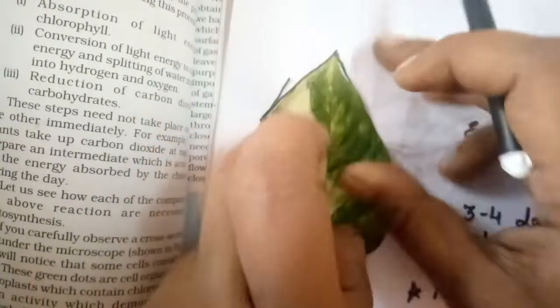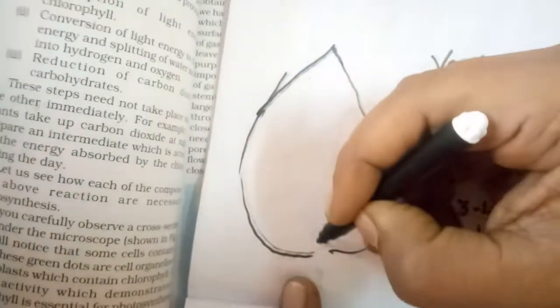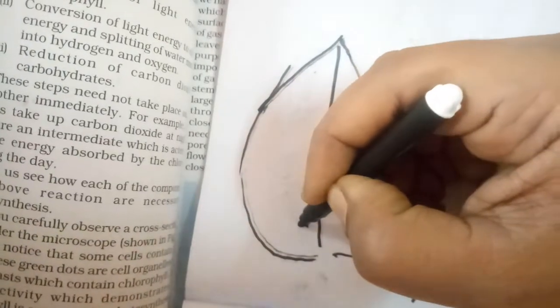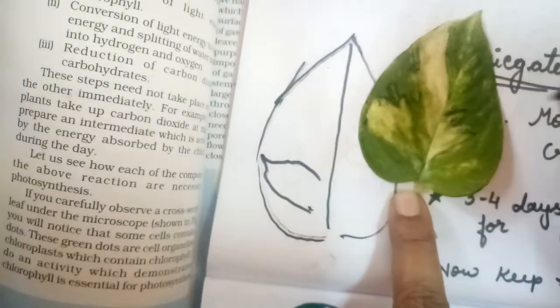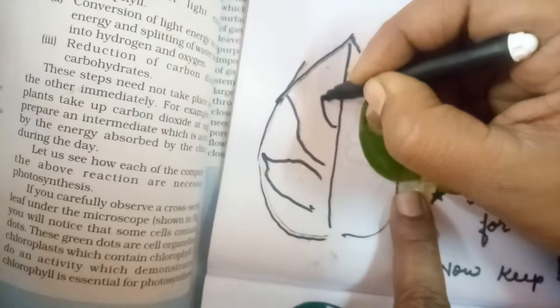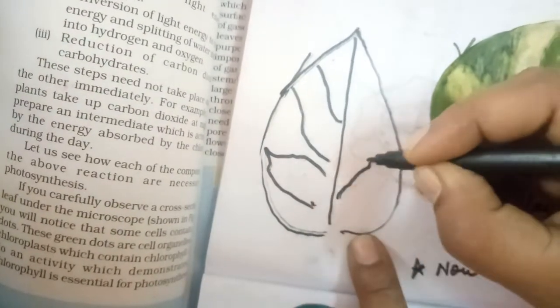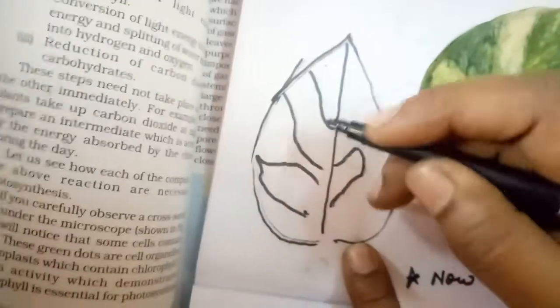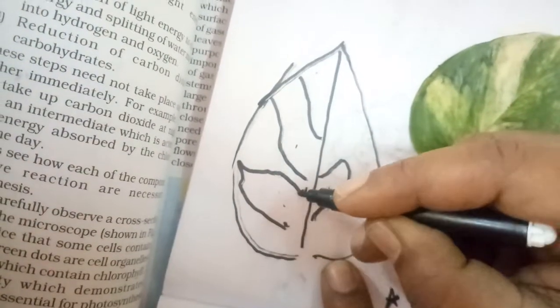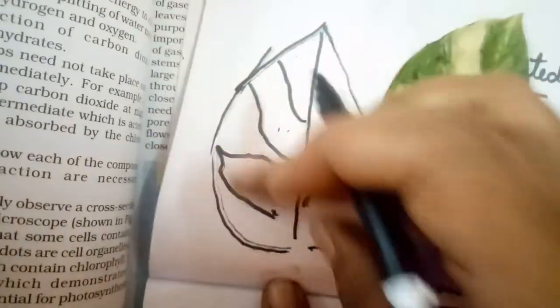And then you can shade the parts. So these are the parts here like this. So you have seen these parts here. So this part like this here, and then this part like this here, and here in this manner. So this is the area where the chlorophyll pigments are not present. So this way you have to trace it on a paper also.